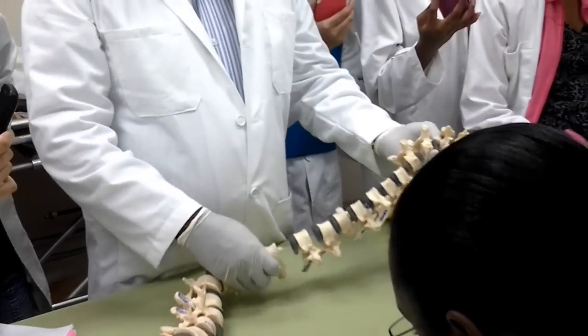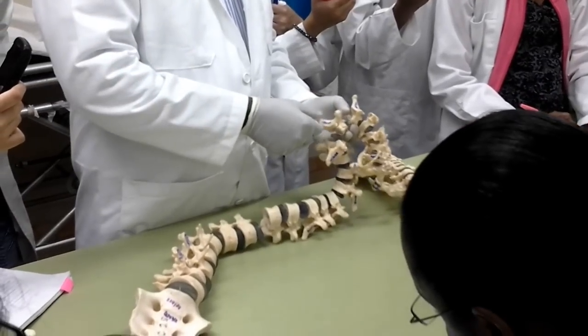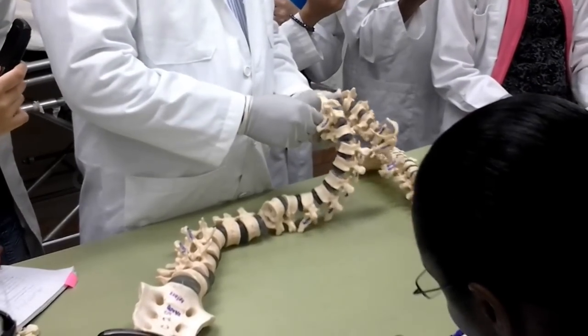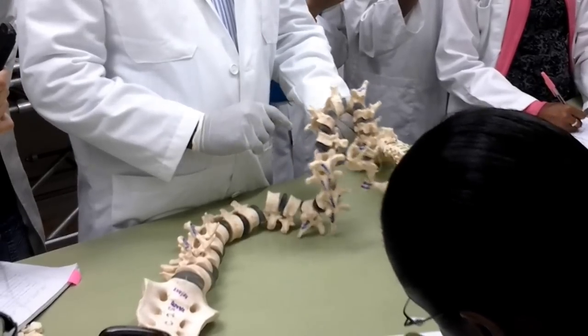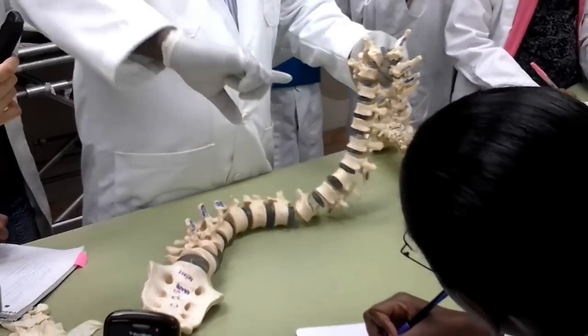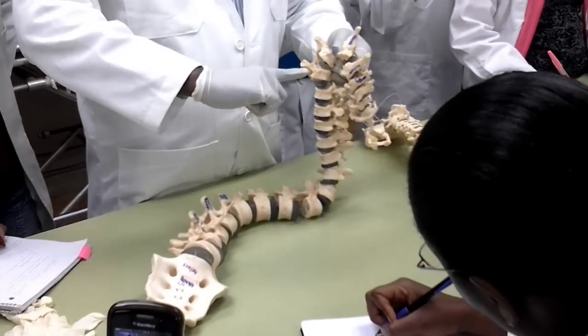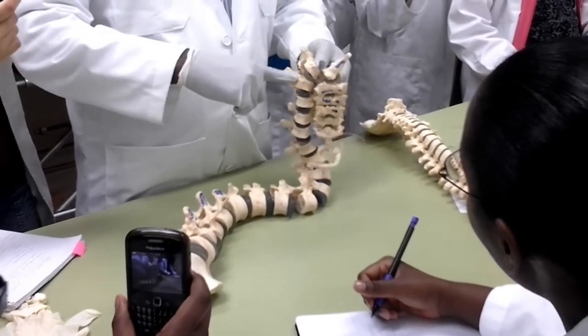Next, thoracic vertebrae. So how to identify thoracic vertebrae? This is the body of the thoracic vertebra, body. On the sides of the bodies of thoracic vertebrae, you can see the facet, because the posterior end of the rib comes and joins the bodies of the vertebrae. Okay? So they form an impression there, a facet.